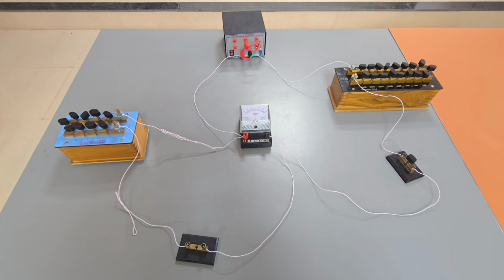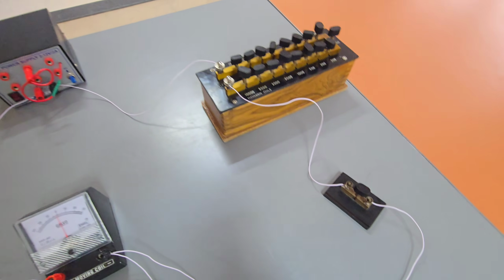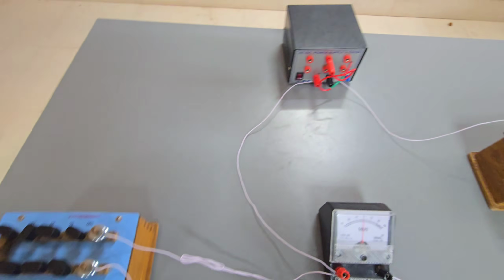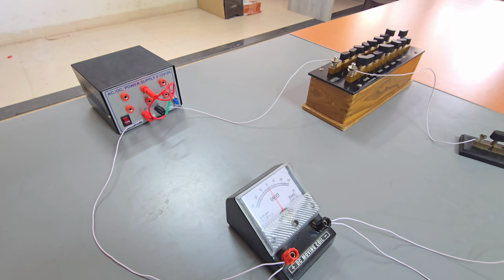Okay, let us begin the procedure then. See, here we have the galvanometer, high resistance box, plug key K1 closed and plug key K2 open, low resistance box and the battery, right? You just observe the things now. Here I will show you.